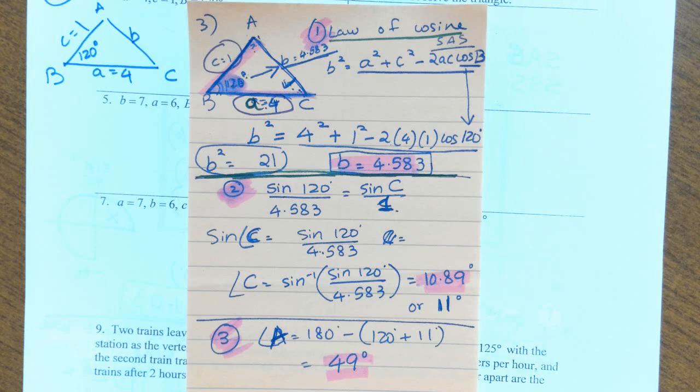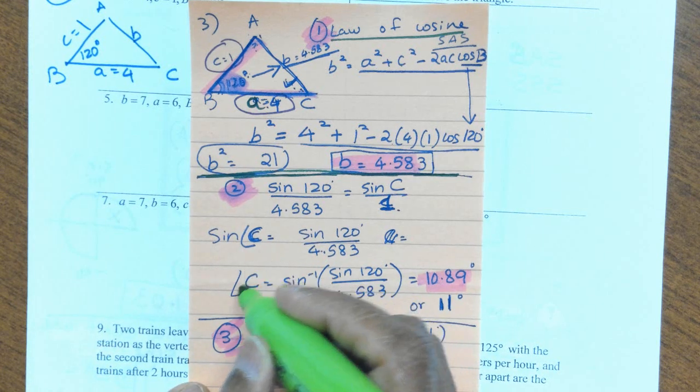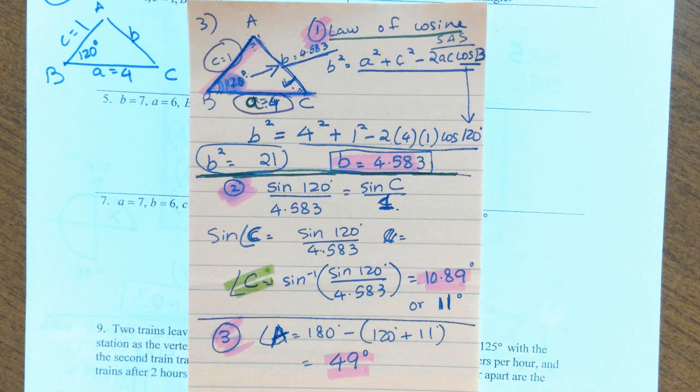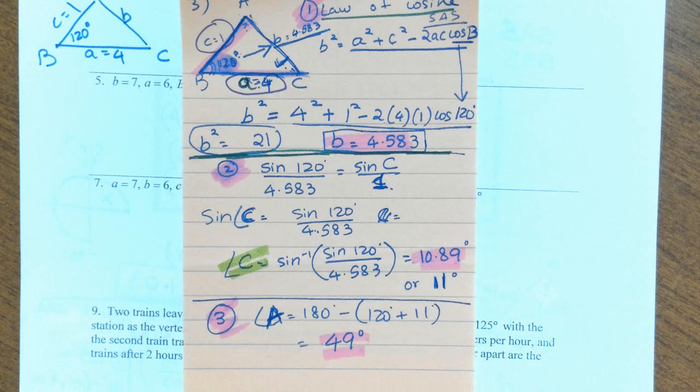Then I use the law of sine to find angle C. So it's angle C that is 10.89, or 11 degrees, depending on how they tell you to round. So that was angle C. And then angle A is 49 degrees.